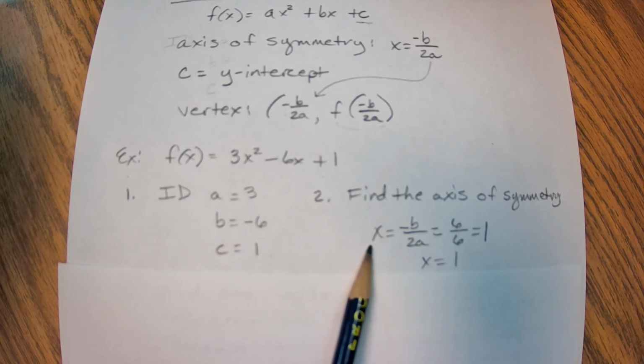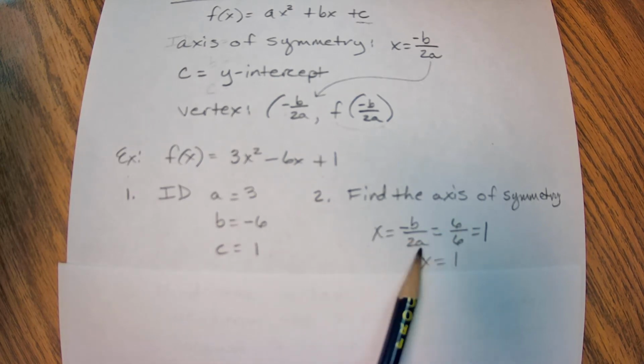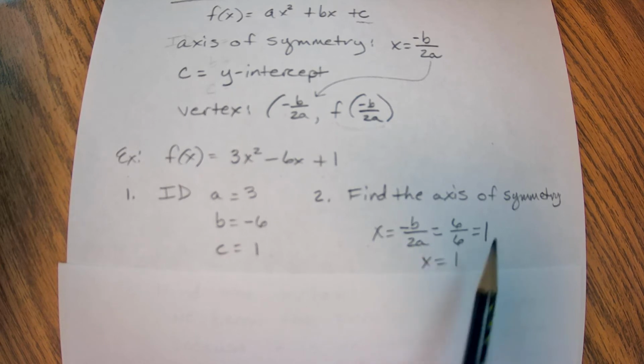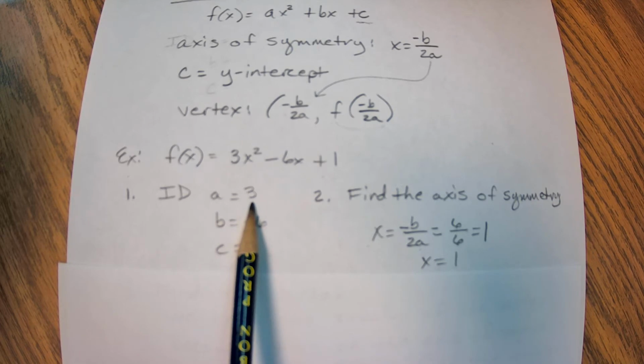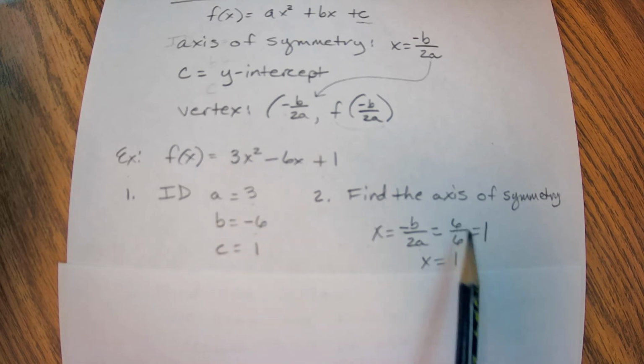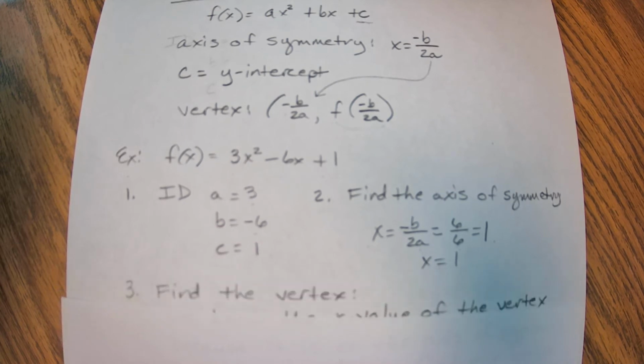Well, I know that the axis of symmetry is the opposite of b over 2a. Well, the opposite of b is positive 6, and 2 times a is positive 6. 6 divided by 6 is 1. So the axis of symmetry is at x equals 1.